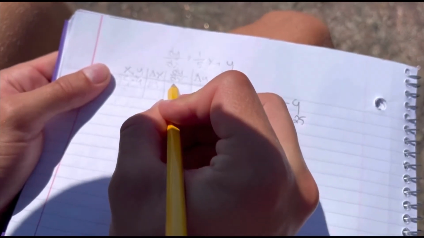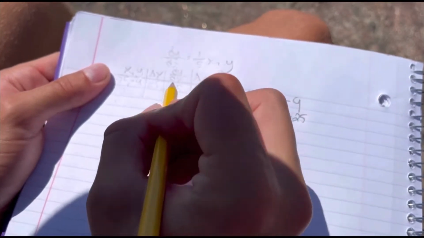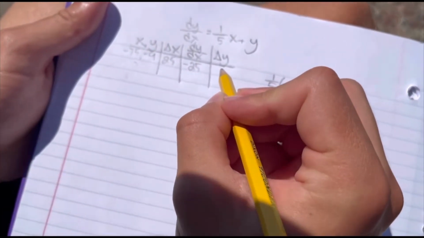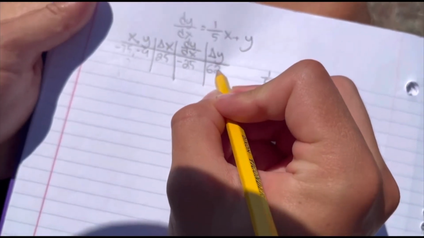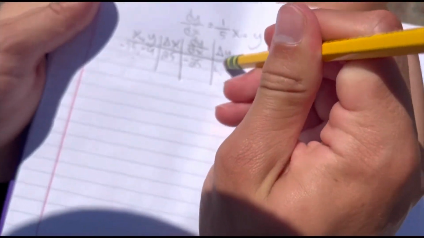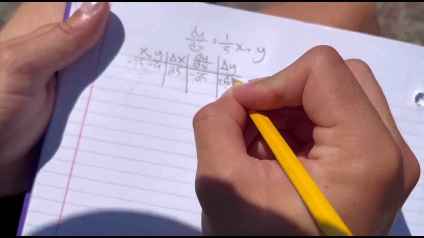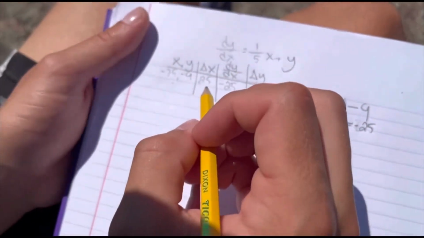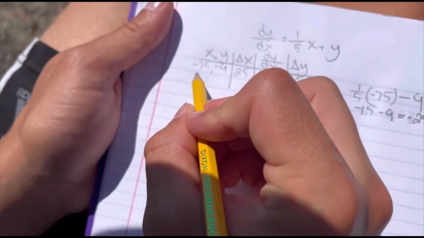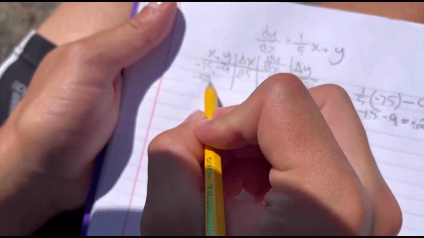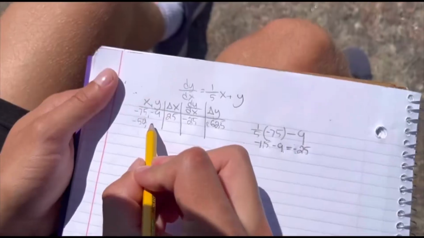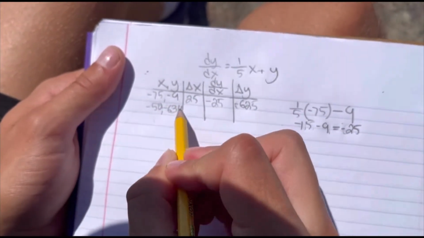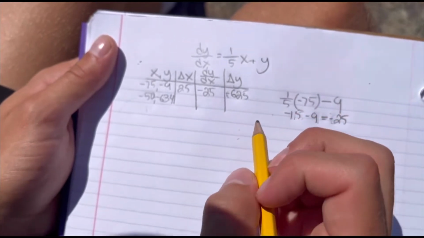It's going to be the dy over dx. You multiply these two things together. 25 times negative 25 equals negative 625. Alright, and then we'll find our new coordinates. So it's going to be negative 50 over, okay, our next spot is negative 634. Alright, and then we'll do it again.